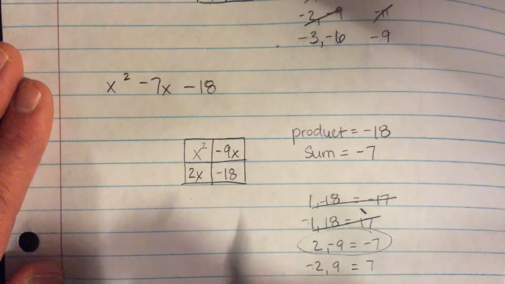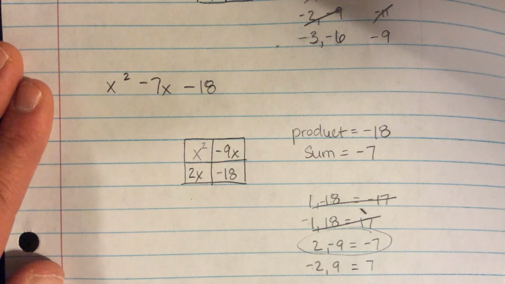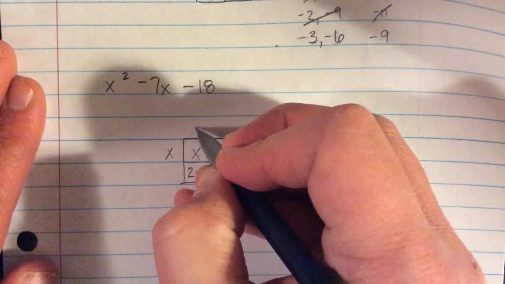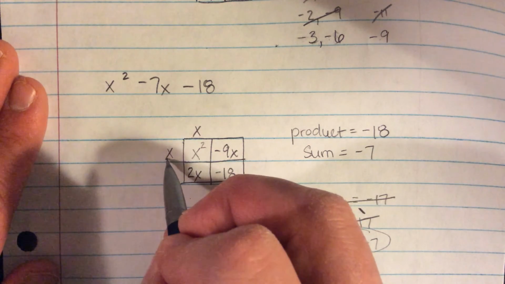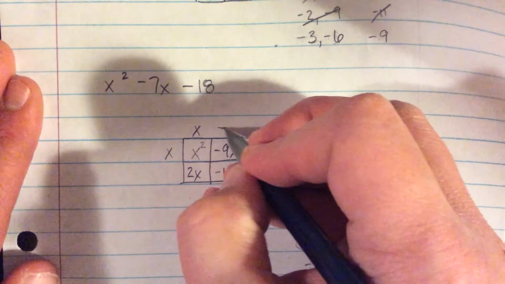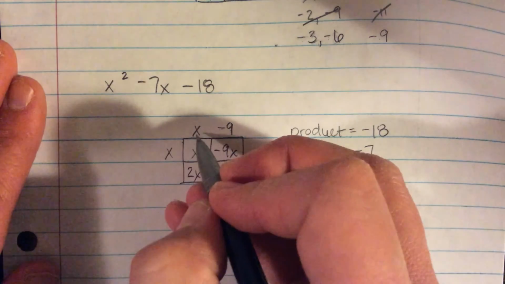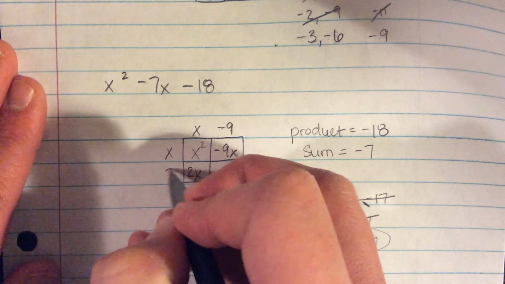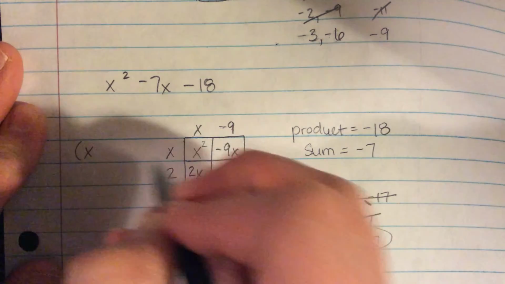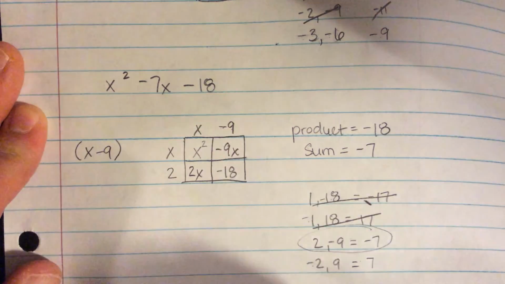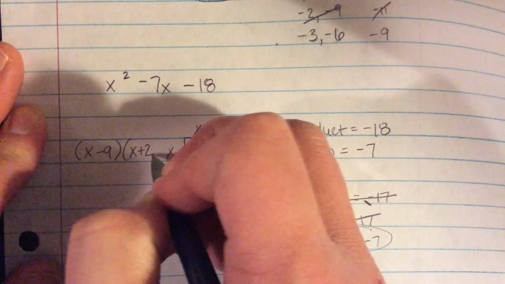I put 2x in one box, negative 9x in one box. I'm going to take an x and an x out of that x squared. If I factor an x out of negative 9x, I get negative 9. If I factor an x out of 2x, I get 2. My factored form ends up being the quantity x minus 9 times the quantity x plus 2.